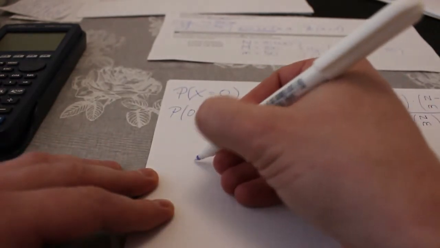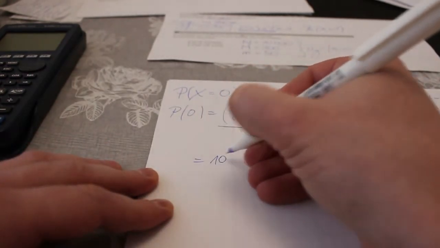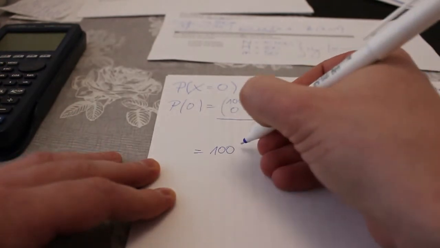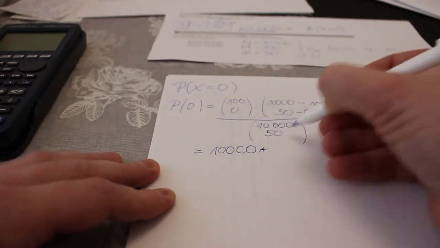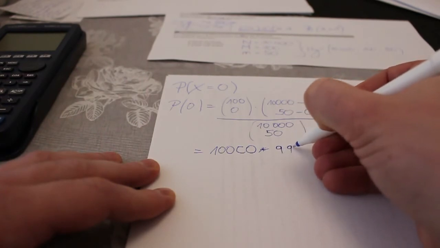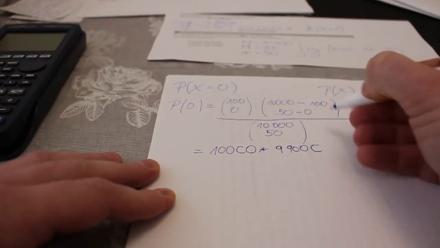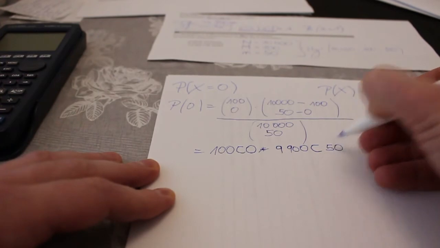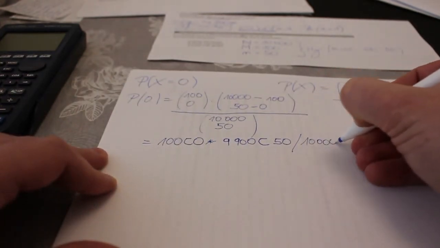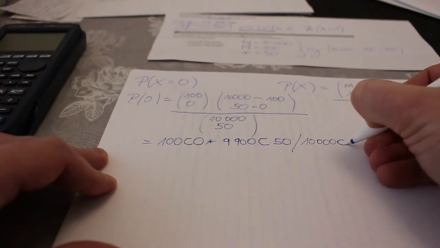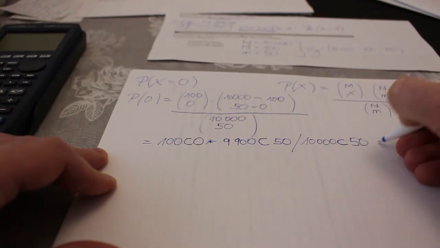So this is the combination number 100 C 0 times 9,900 C 50 divided by 10,000 C 50.